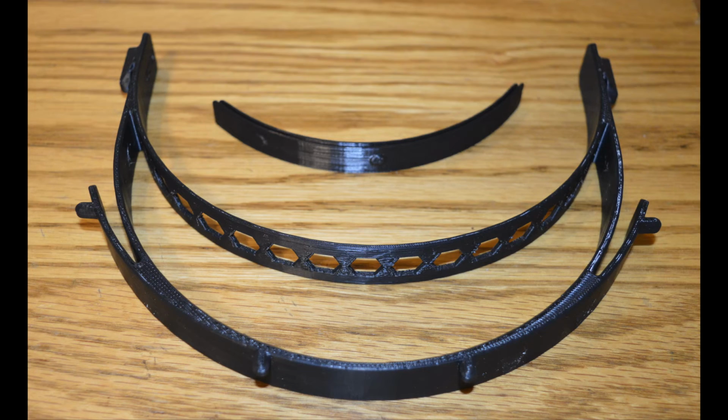In the next video, we'll look at what G code is specific to 3D printing and how it makes the machine behave.